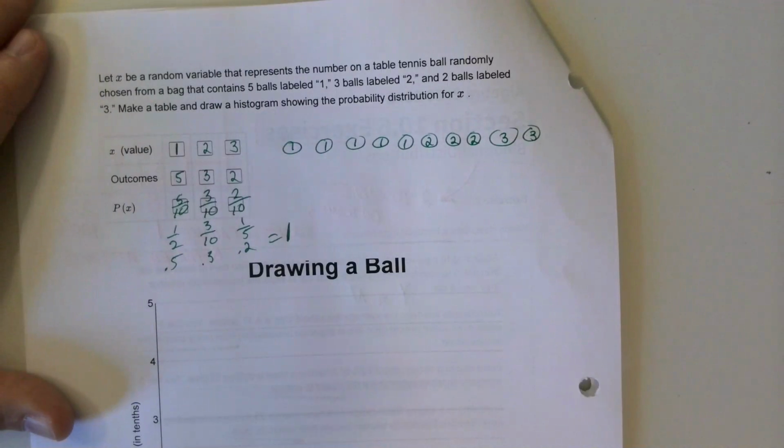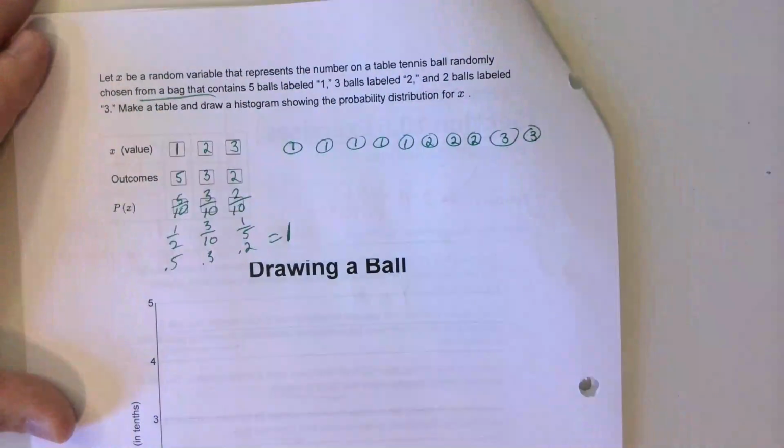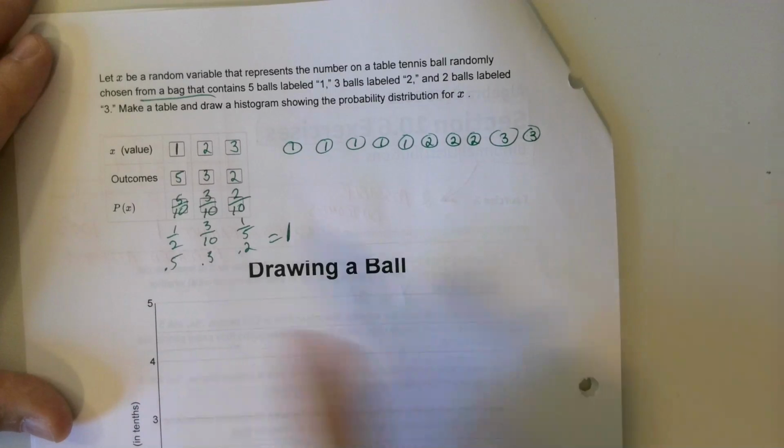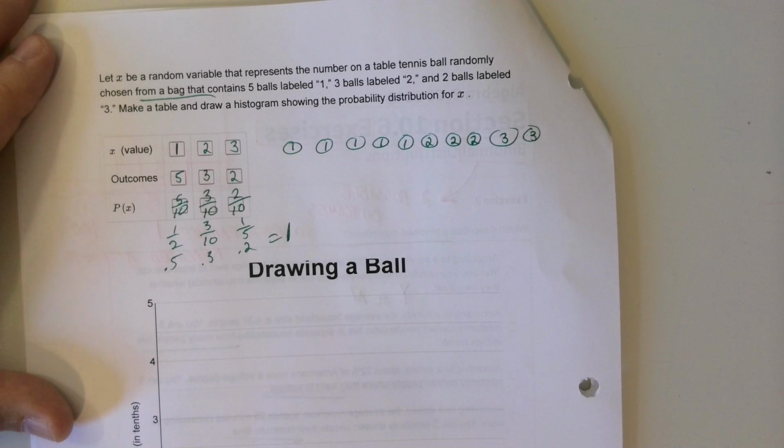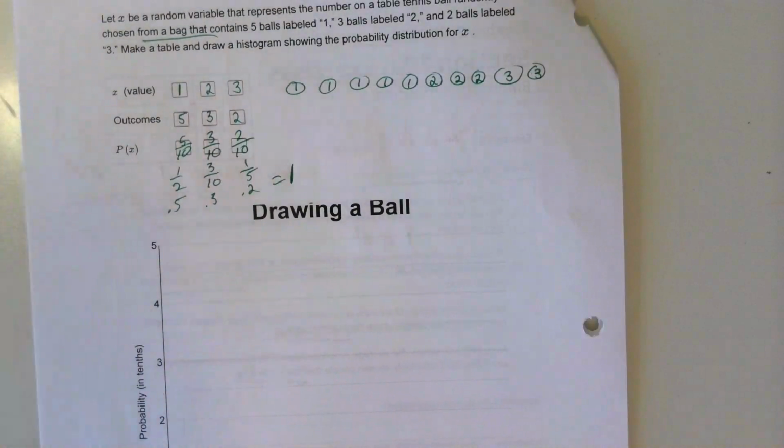Yes, look at that. So we said the distribution, if those are only 10 balls in this bag, then our distribution should look like that. So number of balls, x, and probability.